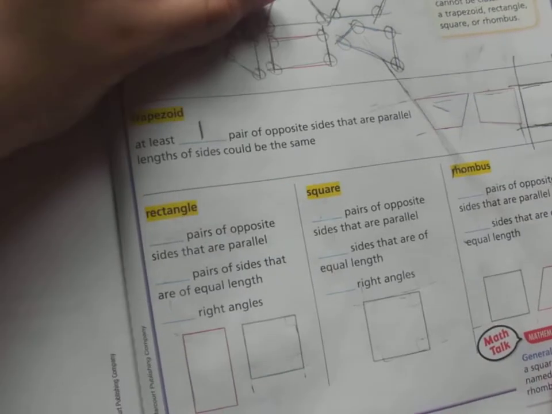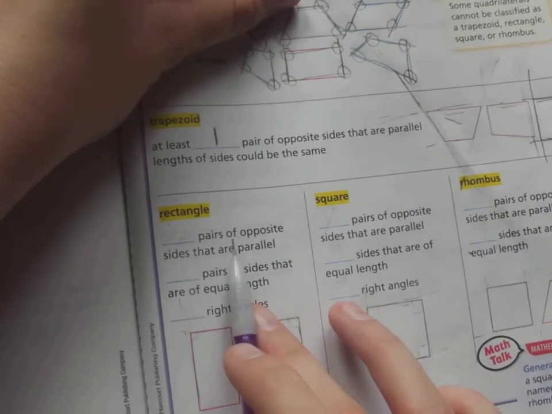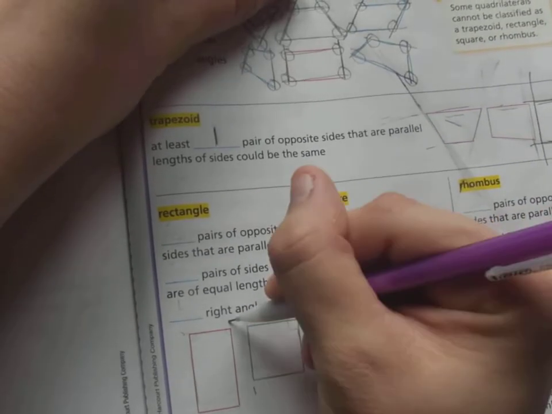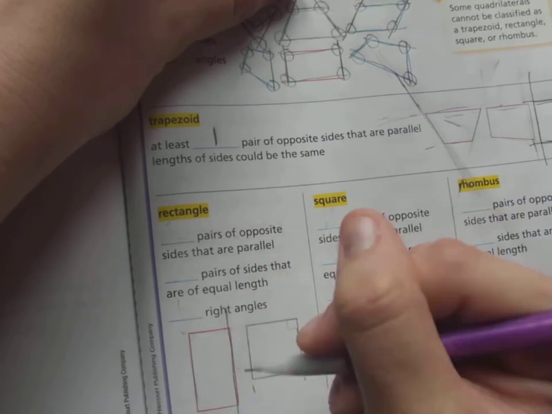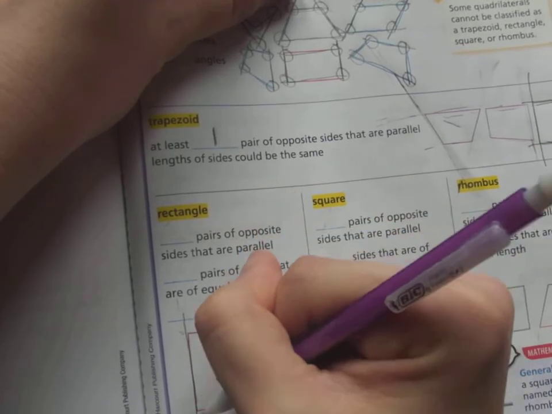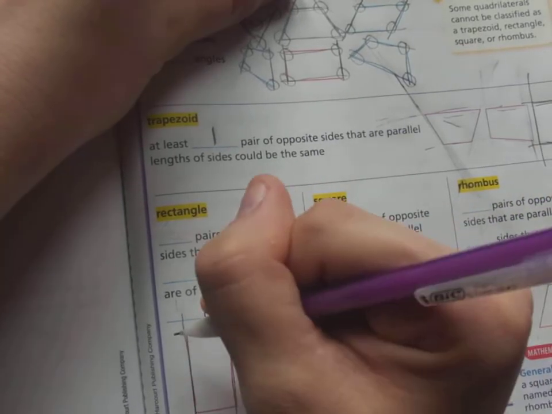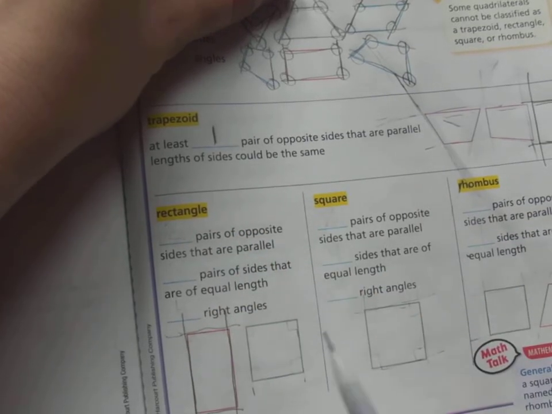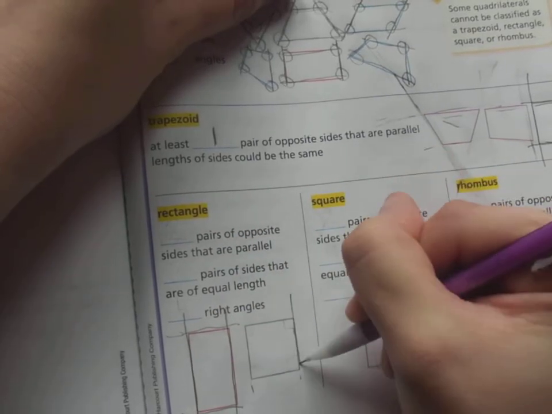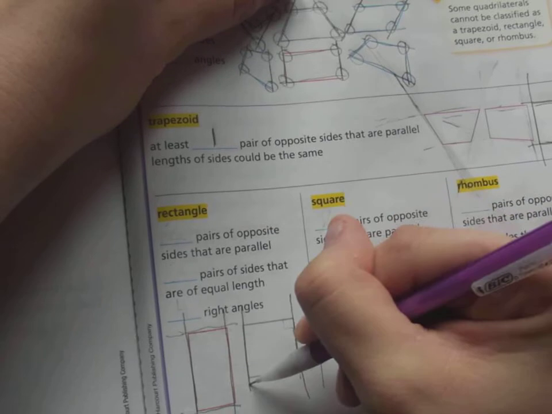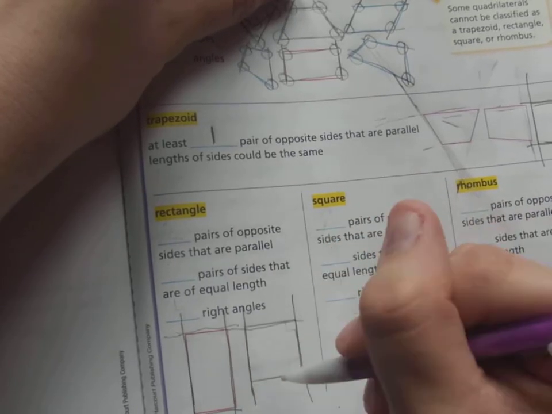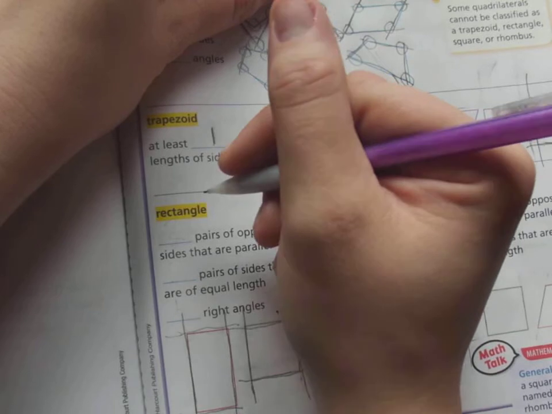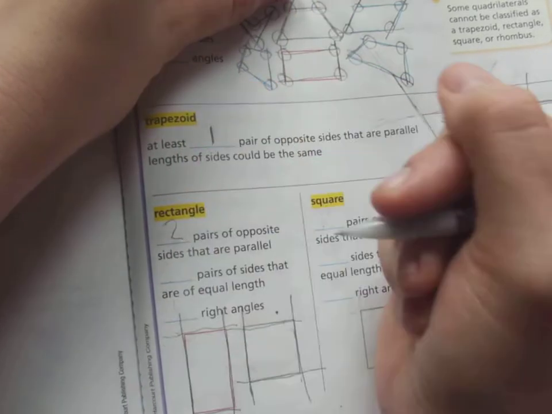A rectangle has blank pairs of opposite sides that are parallel. So if I'm looking at my rectangle, we know how to determine if it's parallel. The lines are going to never cross when they continue. So I have one set here that are parallel, and my other set is parallel. Okay, so this one has two. Now let's look here. And this shape also has two. So two pairs of opposite sides that are parallel.